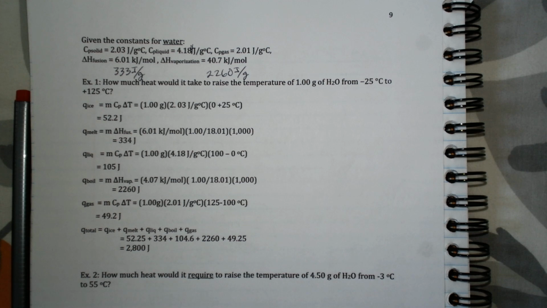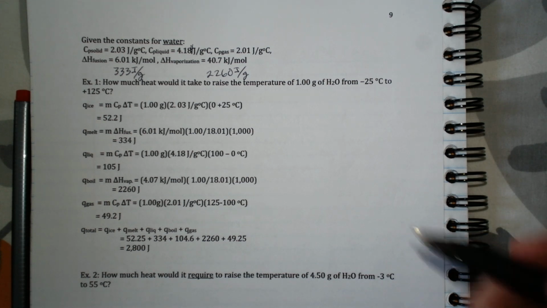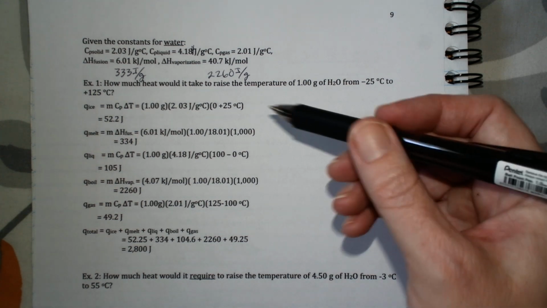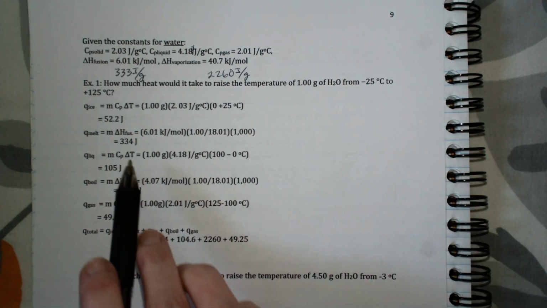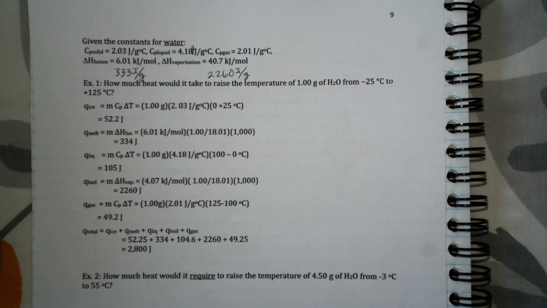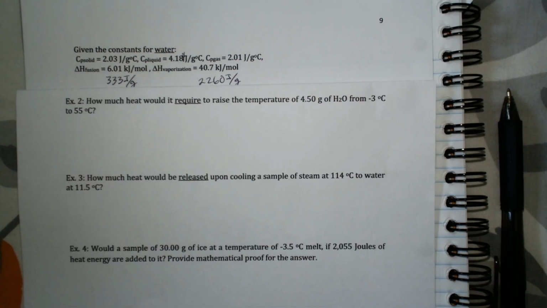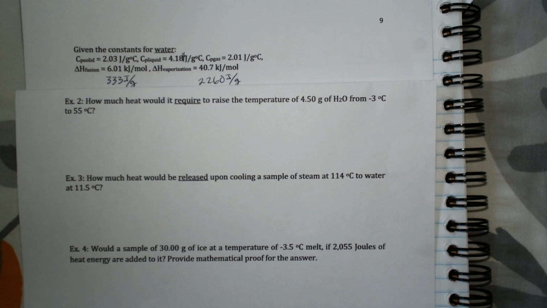All right, so let's talk about calculations. I'm not going to go through the example that's already there. It's nice that it goes through each individual step, but it also uses that kilojoule per mole situation, and that is not my favorite. So I'm going to bypass that example and go straight to example 2. It says, how much heat would it require to raise the temperature of 4.50 grams of water from -3 to 55?